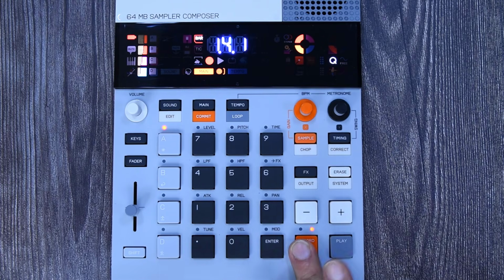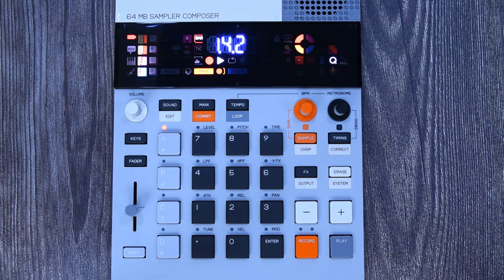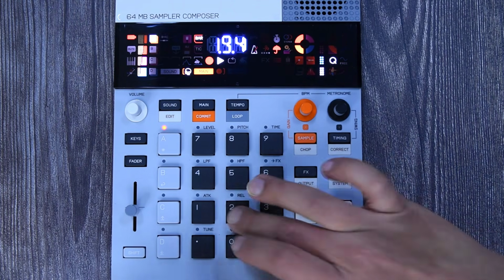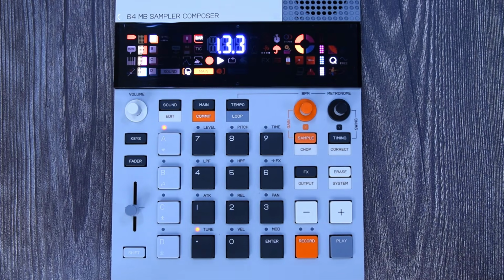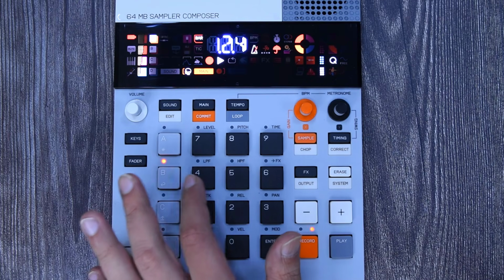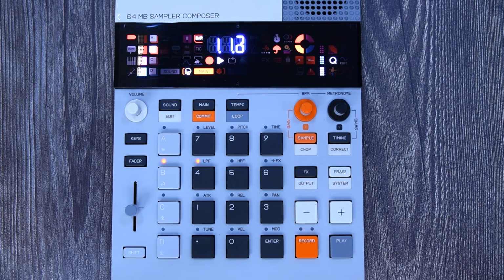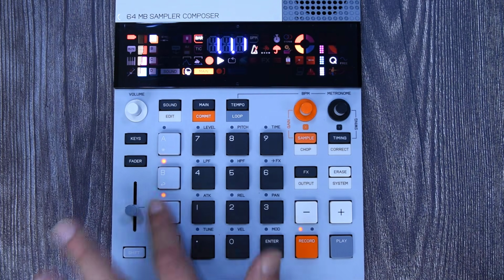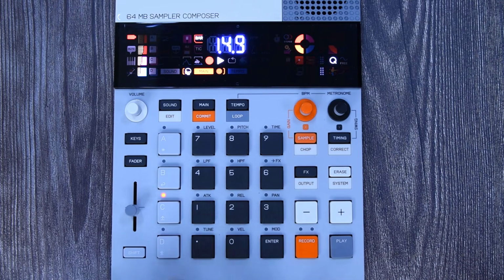So if I record something simple like a four on the floor, and maybe I go to a bass and again do something simple. All right, so we have that going on. I'm going to go to the C and do something. Right, that's everything we want. So this could be the main intro of our song.